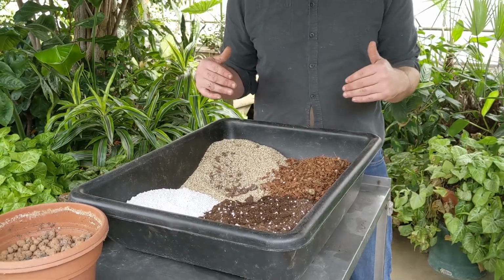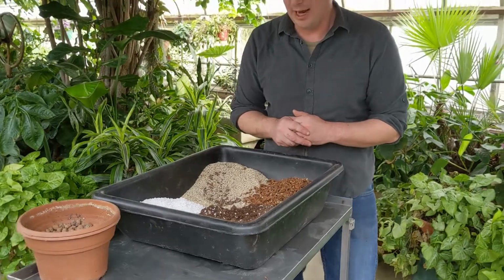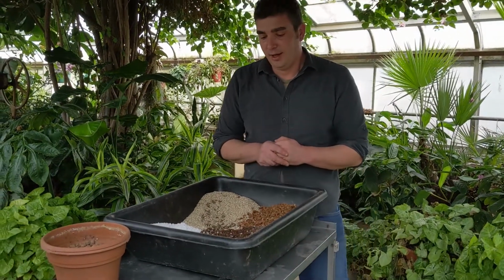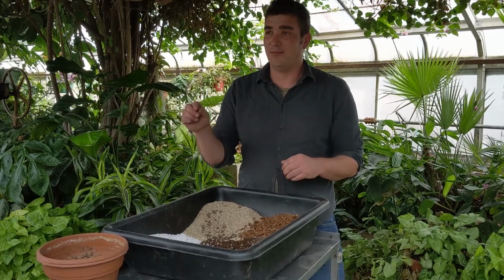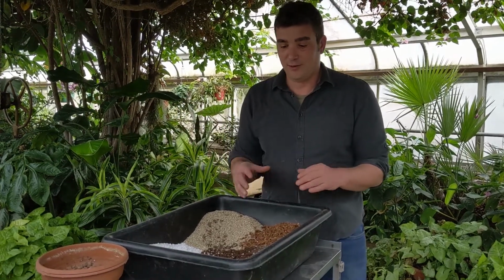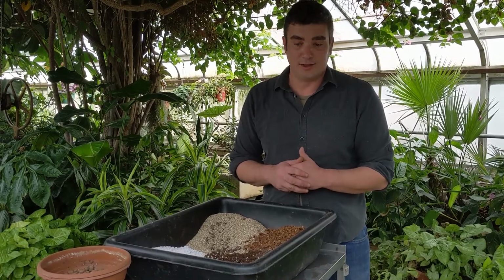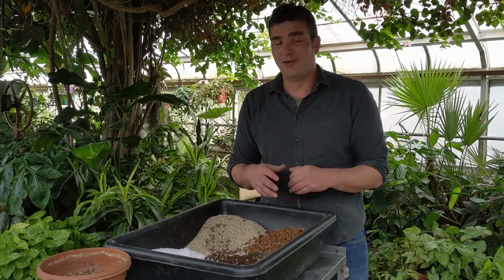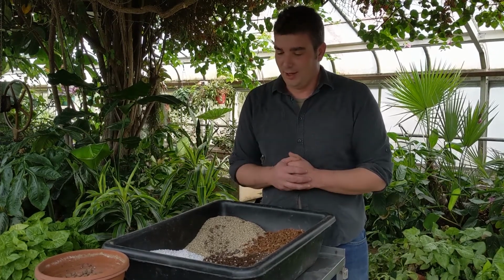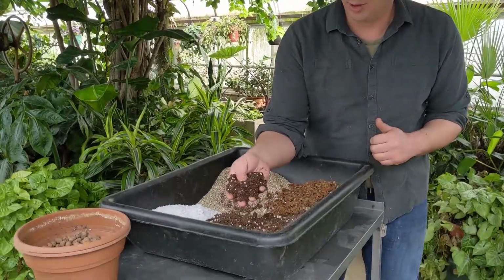Most of the United States gets theirs from Canada. It's a natural occurring resource, but it forms so slowly, like literally a millimeter a year forms from decomposing moss, that it's considered a non-renewable resource. There's regulations preventing us from overusing it, but it's great for growing plants.